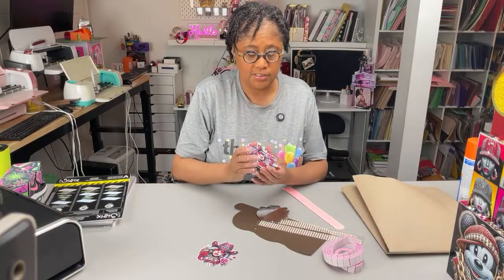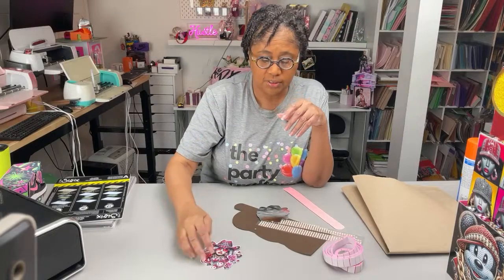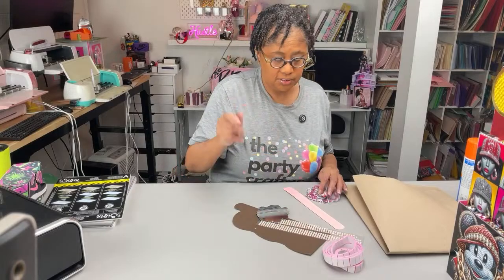I really like this, and it is heavy, so I'm going to be using this to make my larger shoebox. It is heavy enough for it, and I like the quality. It came out real good, so I like that.